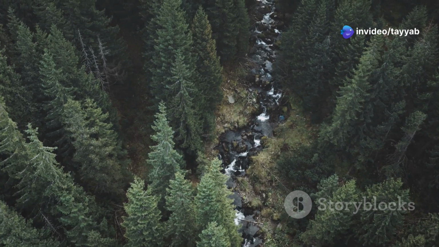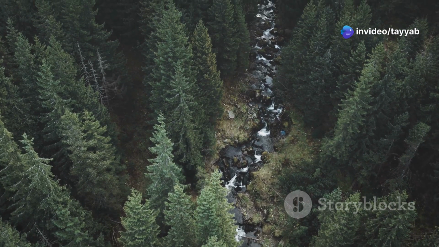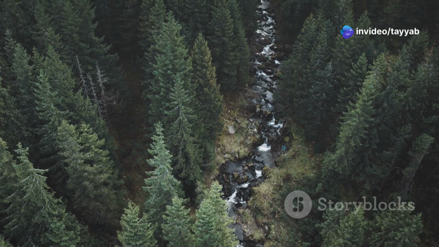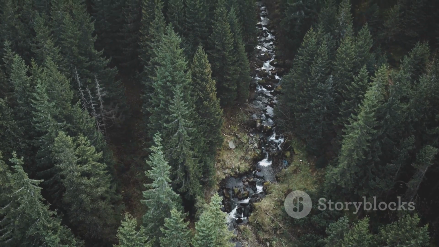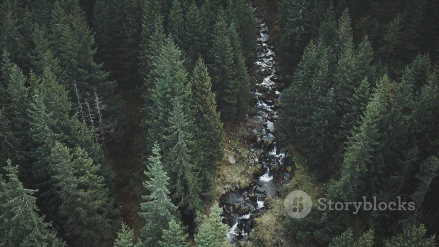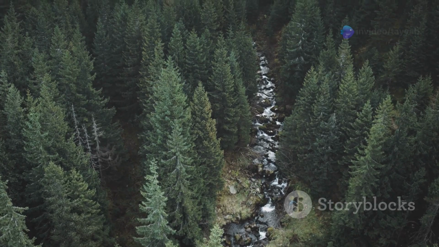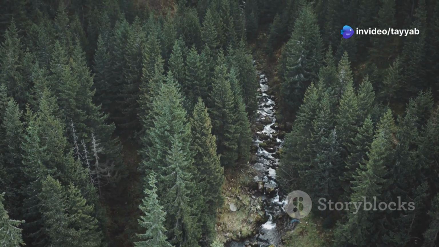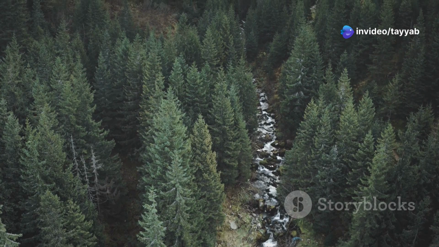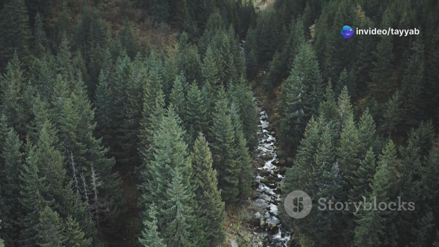Our natural world, with its lush forests and pristine rivers, is a delicate system that sustains life. Protecting these ecosystems is not just an environmental issue, but a matter of survival for all species, including humans. The air we breathe, the water we drink, and the food we eat all depend on the health of our environment. It requires a shift in perspective, from seeing nature as an endless resource to understanding its finite limits.